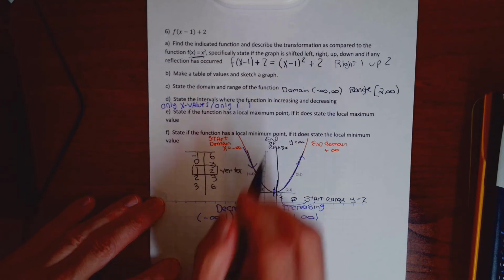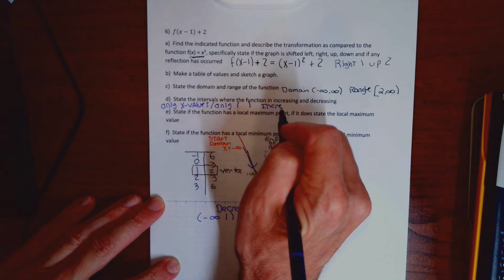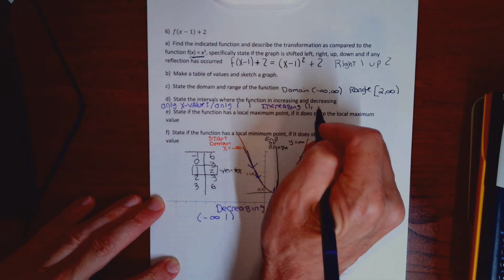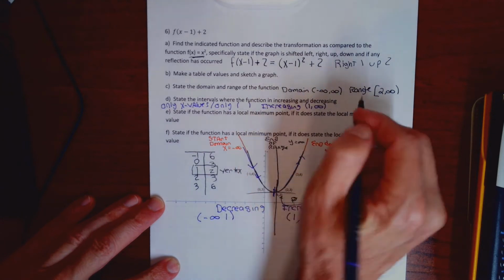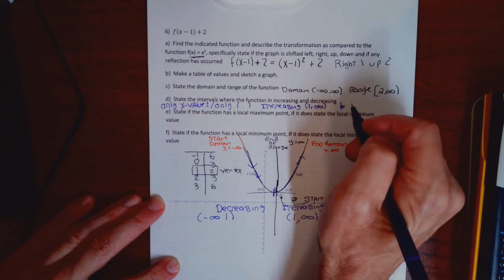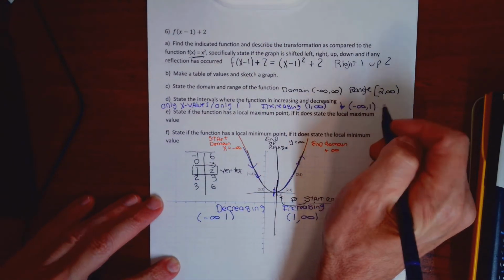So when I go to write my answer, I can say it's increasing in the interval 1 to infinity. And if I don't want to write the word decreasing, I could just put an arrow that points down instead of writing the word decreasing. And then after that arrow, say it's the interval from negative infinity to 1.